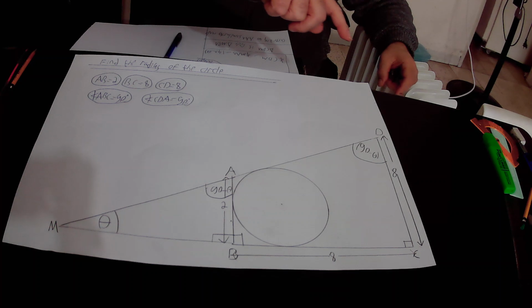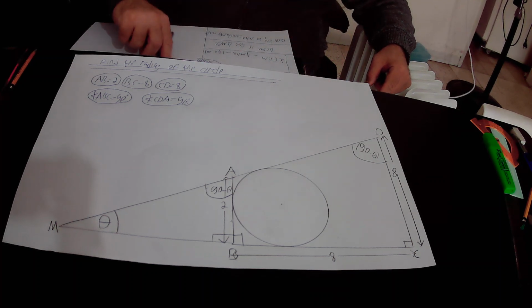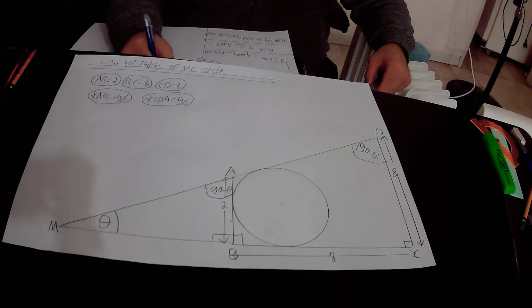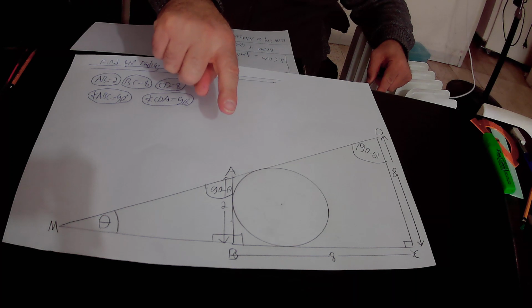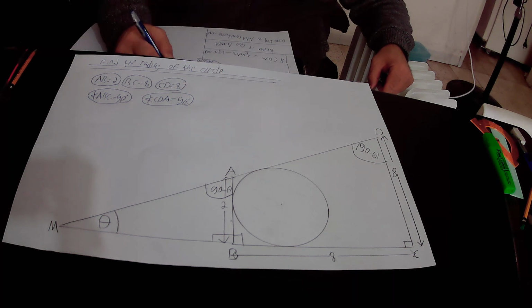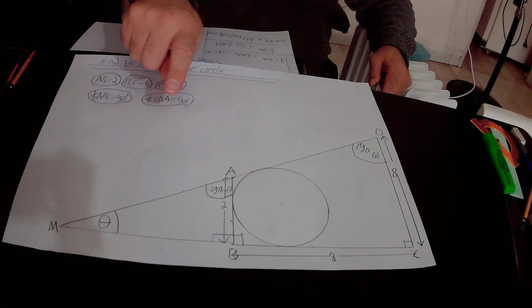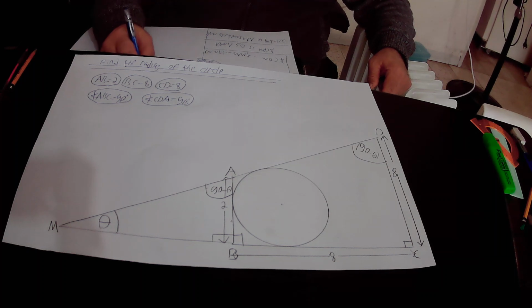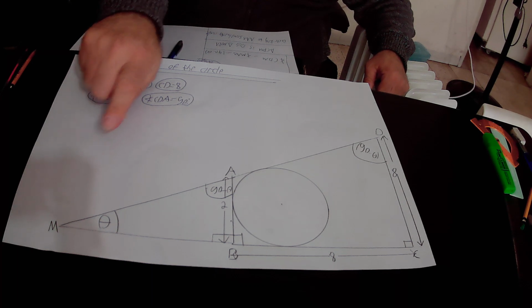Side DC of the right big triangle CDM over side AB of the right small triangle MBA equals side CM of the right big triangle CDM over side BM of the right small triangle MBA.